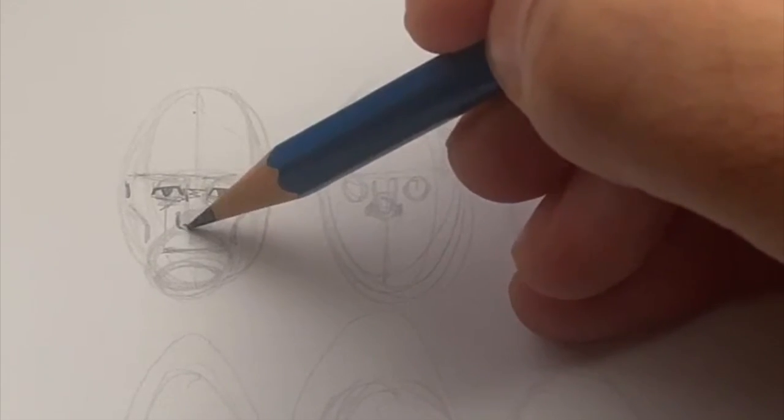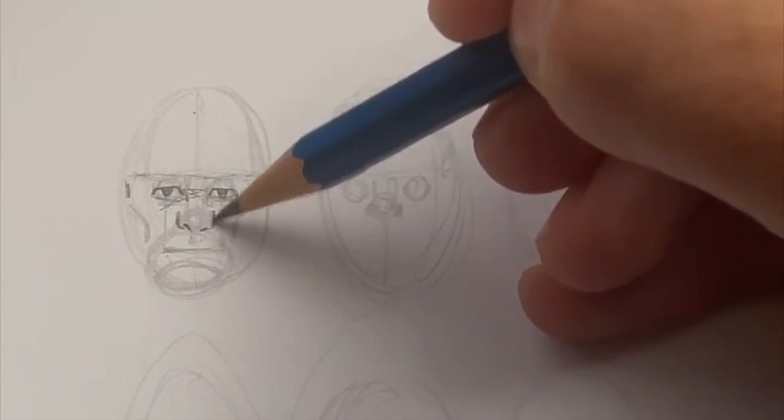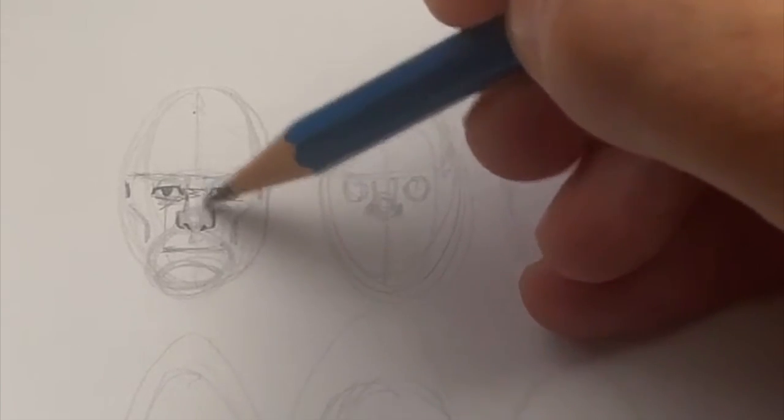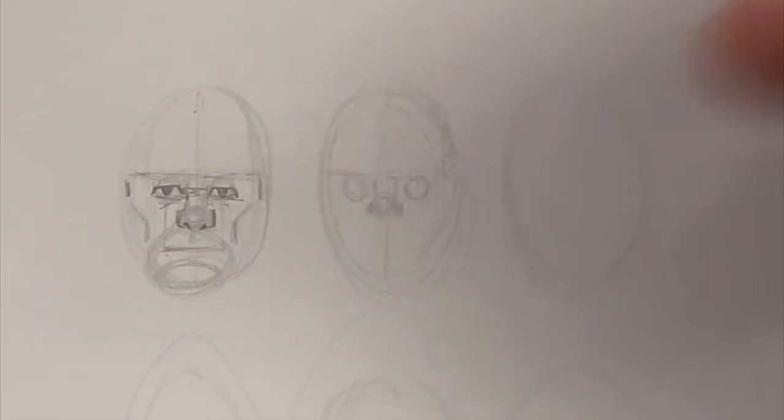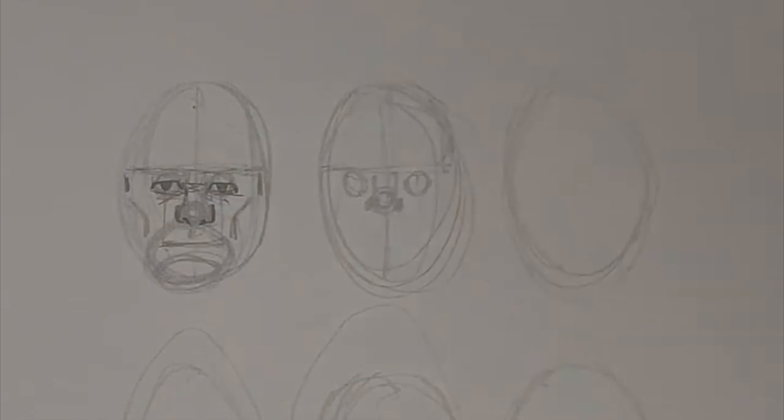For the nose, it's always better to put as few lines in as possible, unless you're doing a really old character. The more lines that you put on your face, the older the characters look.